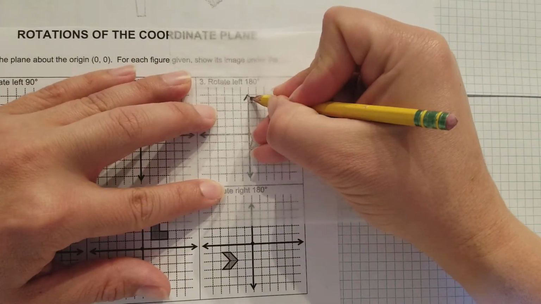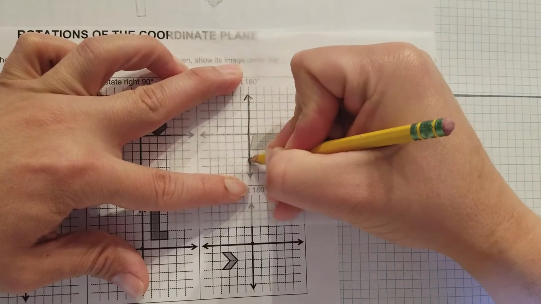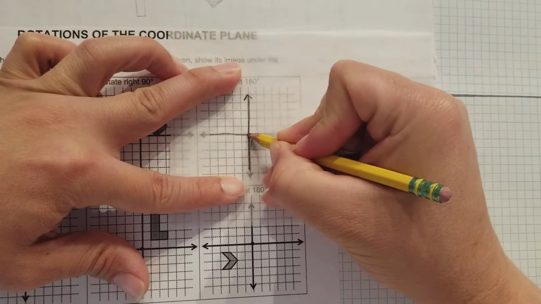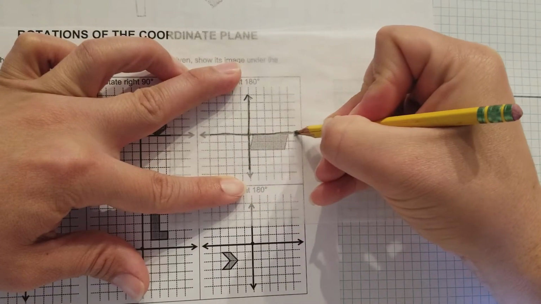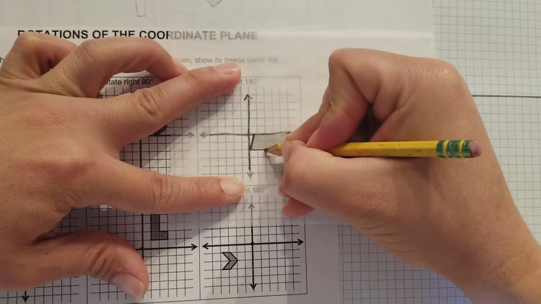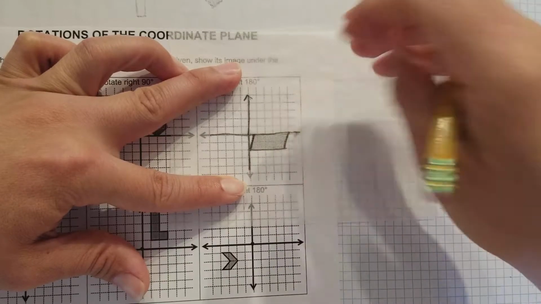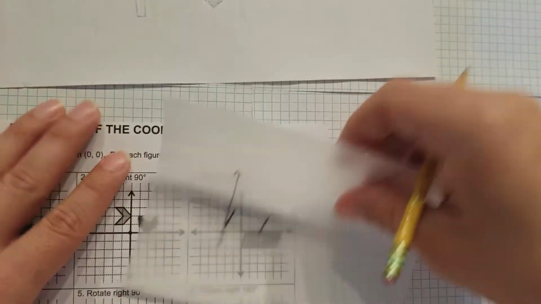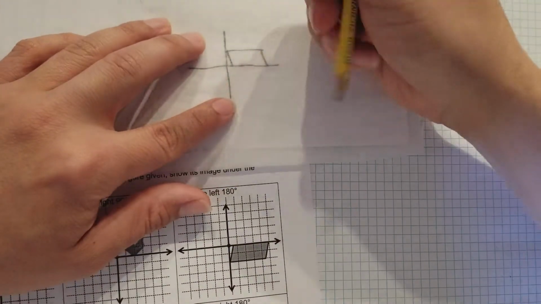So I'm going to be making my y-axis and my x-axis. That way I can identify the center of rotation, which is the middle or the origin. So there you go, I traced the image. Now I'm going to shade the back of it.